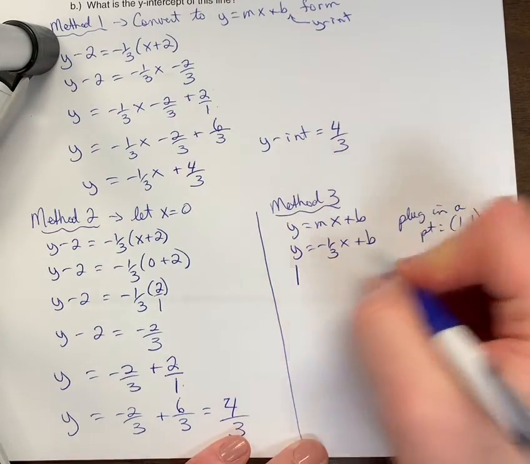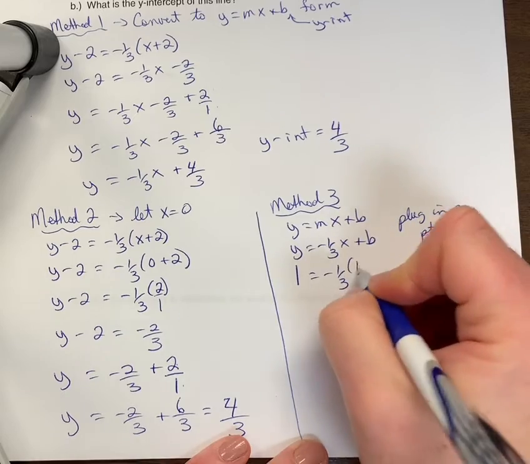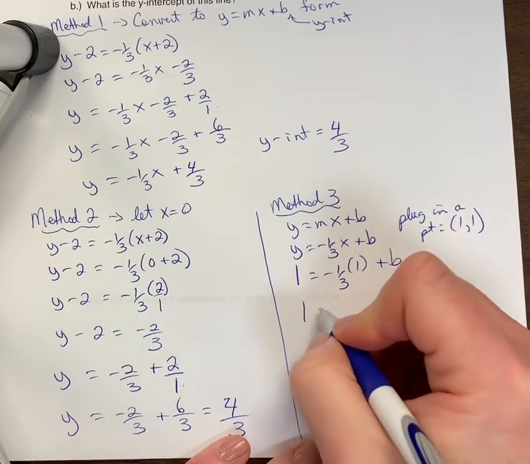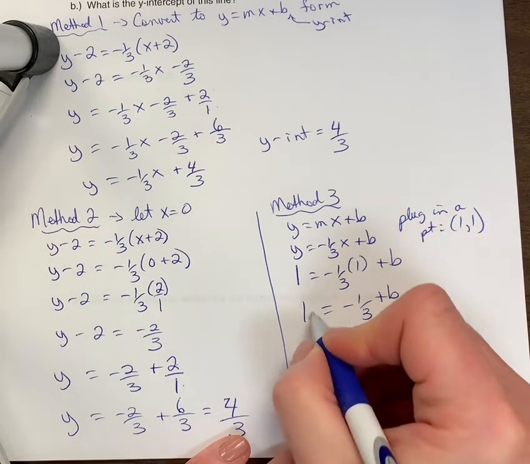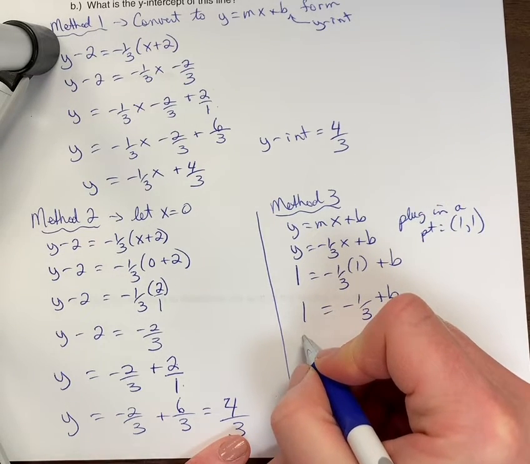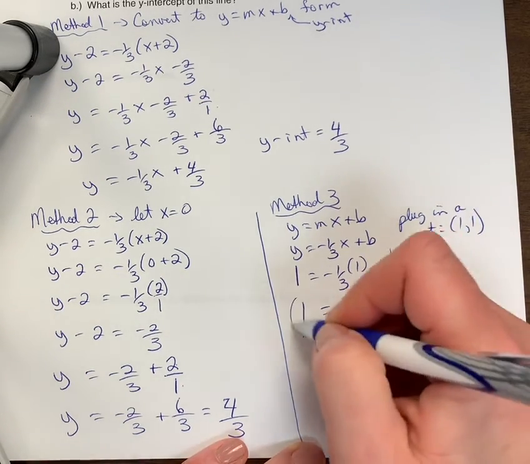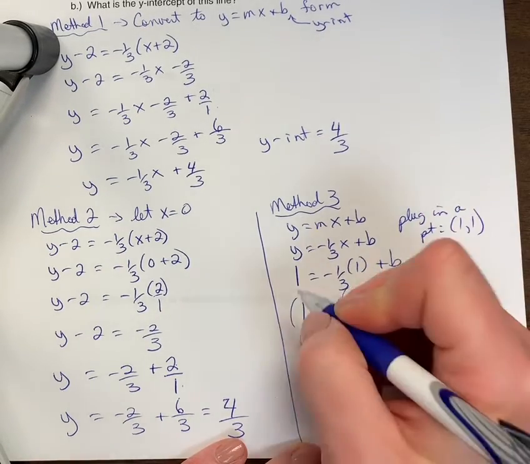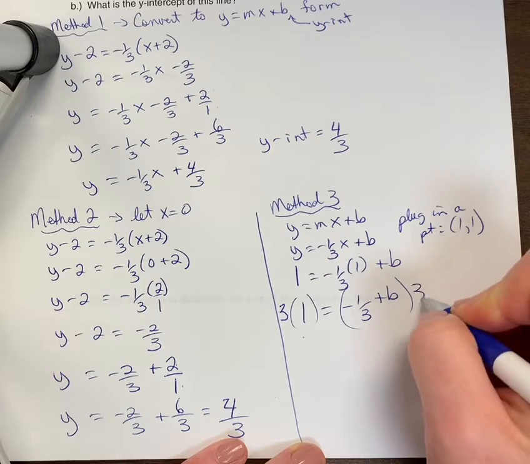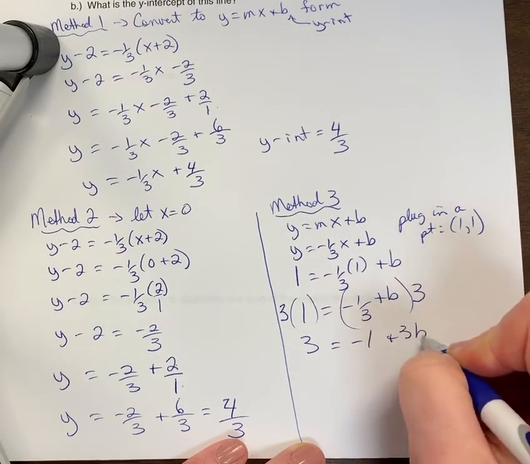So I'm going to put 1 in for y, equals negative 1/3. I'm going to put 1 in for x, plus b. So 1 is equal to negative 1/3 plus b. I need to move the 1/3 to the other side. Actually, you know what's going to be easier is let's clear the fraction first before rearranging it. That's sort of the strategy we've been using. So if I'm going to clear the fraction, I'm multiplying both sides by the lowest common denominator, so 3. So I get 3 is equal to negative 1 plus 3b.